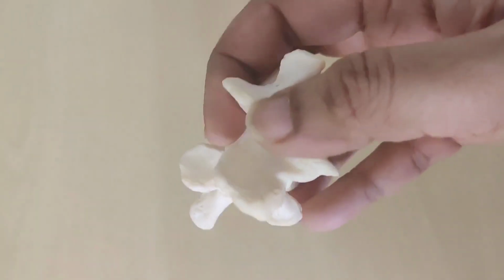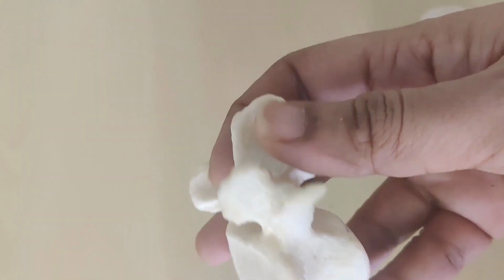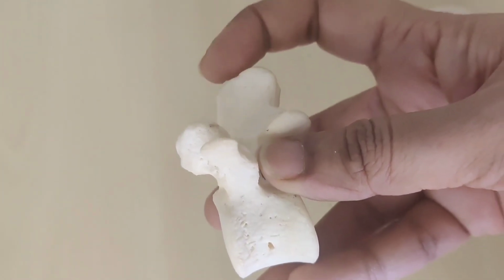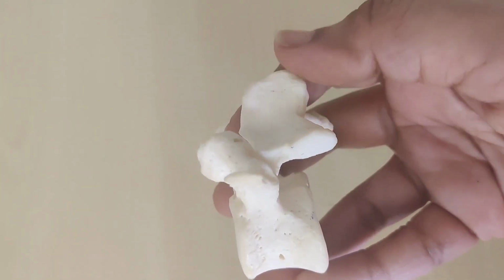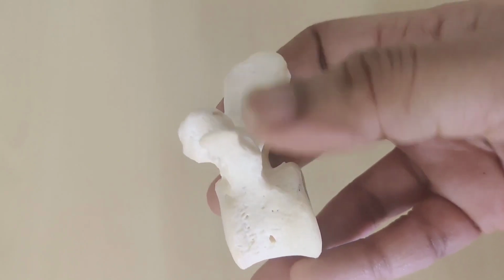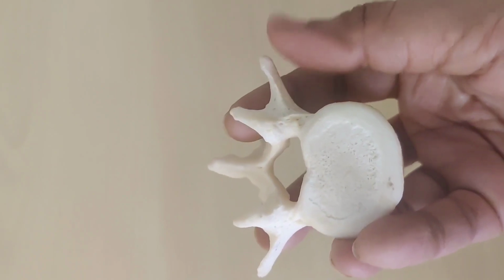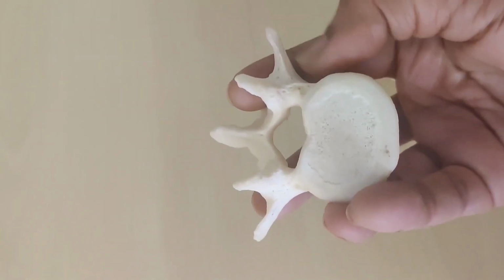Then we have the spine, which is quadrangular in shape. As we can see, it is broad and quadrangular. This is the spine. Then the transverse processes, these are thin and directed backwards and laterally.